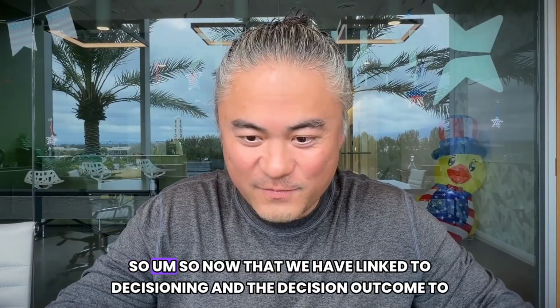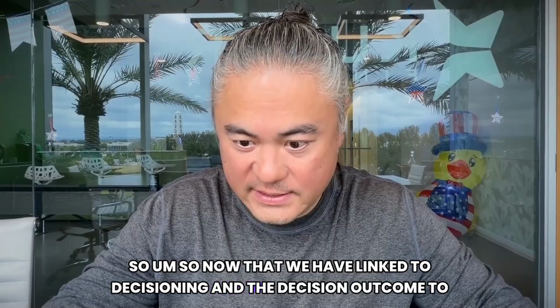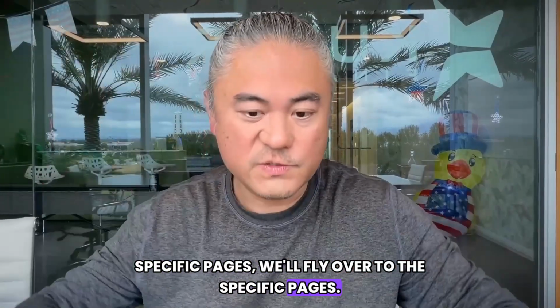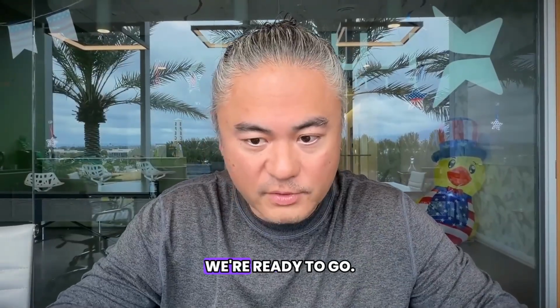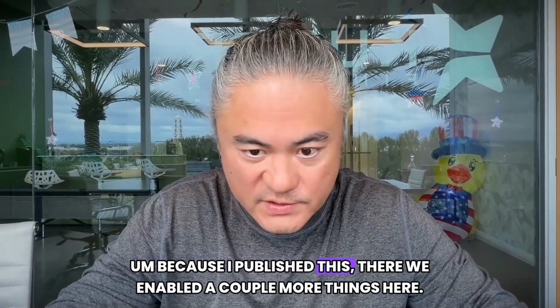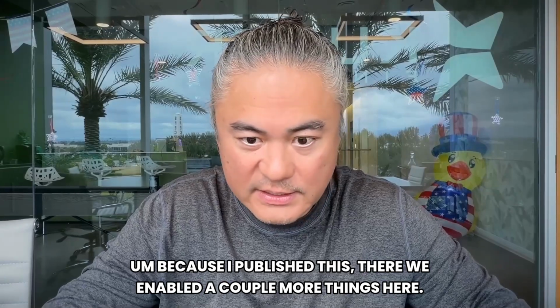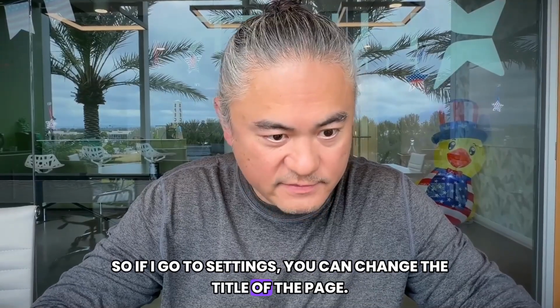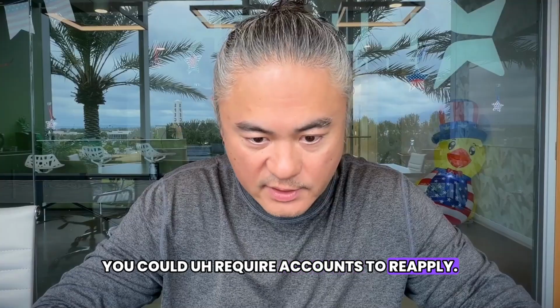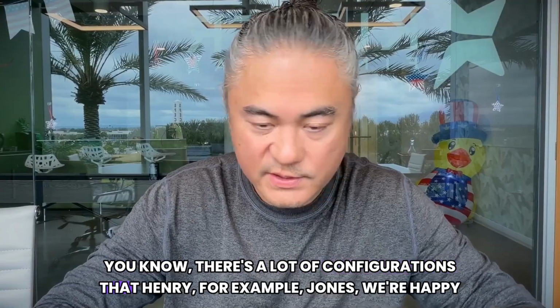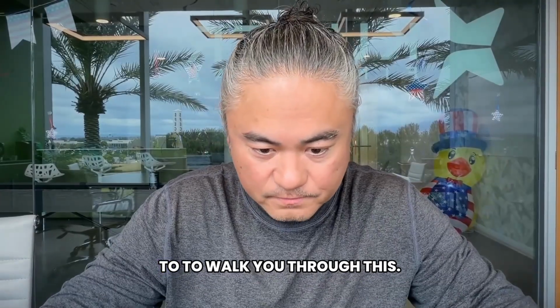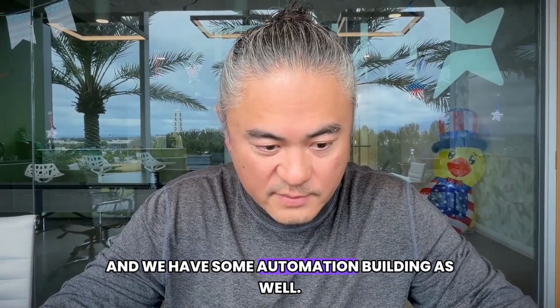All right. So now that we have linked decisioning and the decision outcome to specific pages, it will fly over to the specific pages. We're ready to go. Because I published this, we enabled a couple more things here. So if I go to settings, you can change the title of the page. You could require accounts to reapply. There's lots of configurations that Henry, for example, will be happy to walk you through, and we have some automation built in as well.